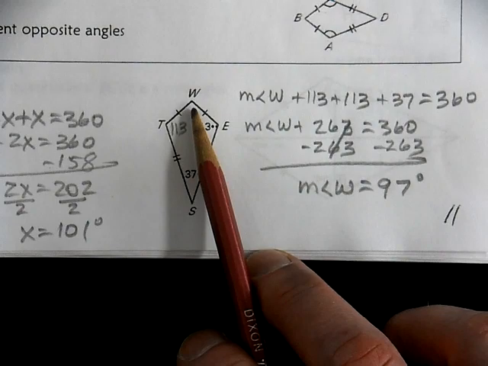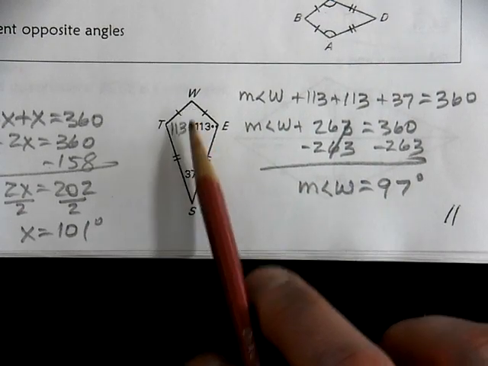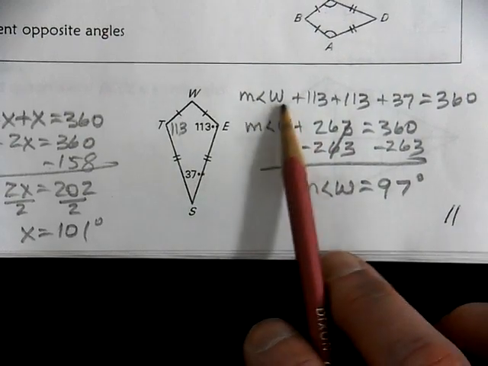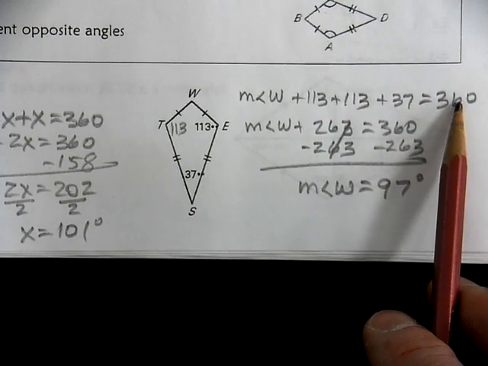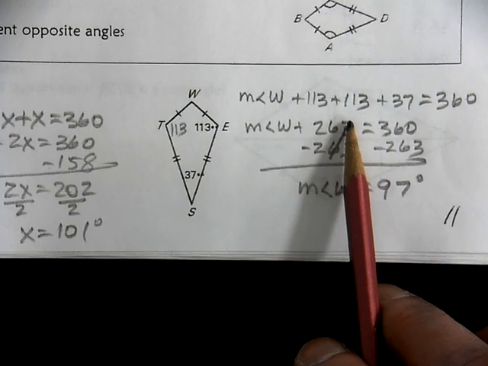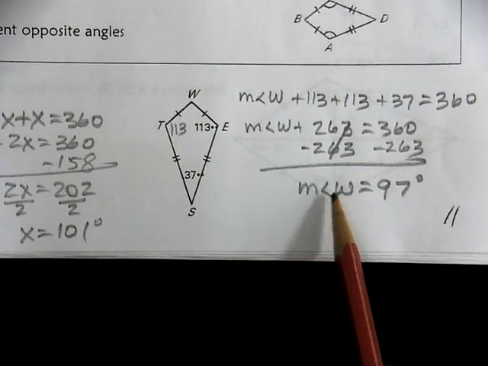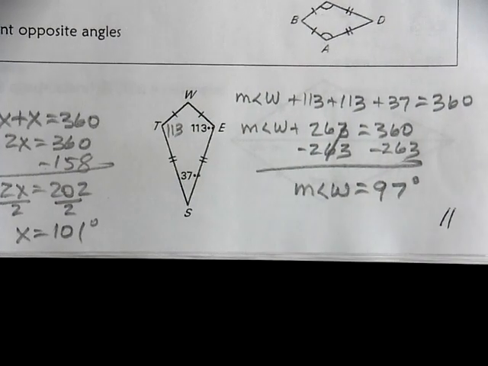So we took the measure of angle W, 113 and 113, and the 37, and we added those up to equal 360. We collected our like terms, we subtracted it across, and we found out that the measure of angle W was 97.